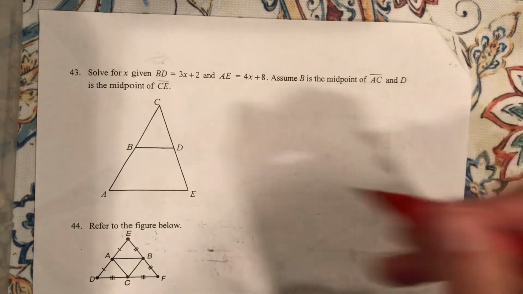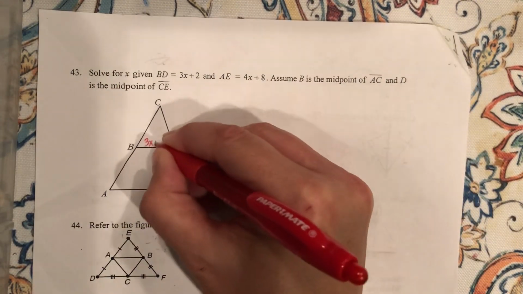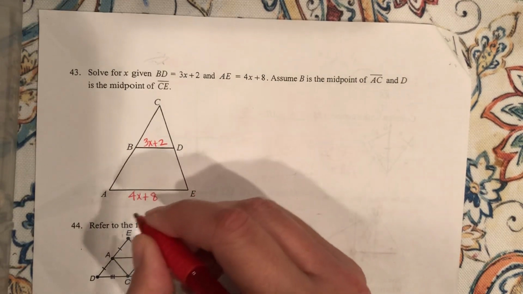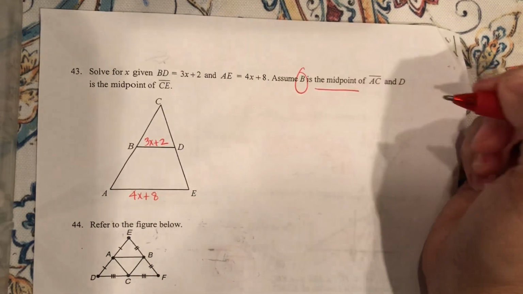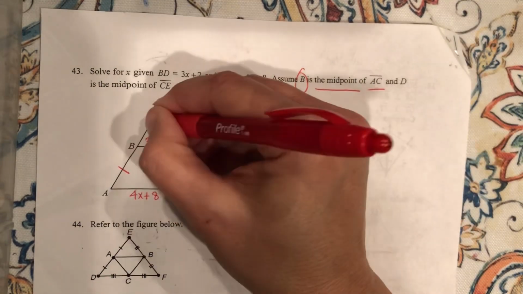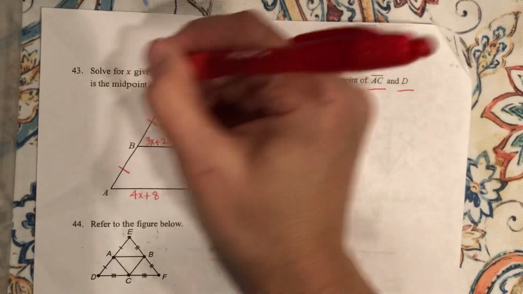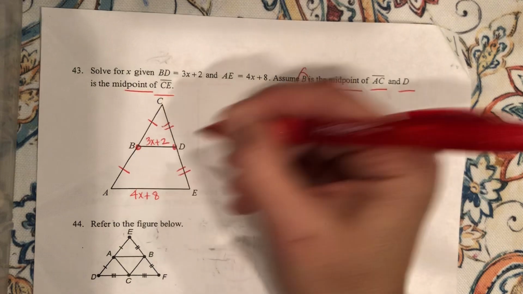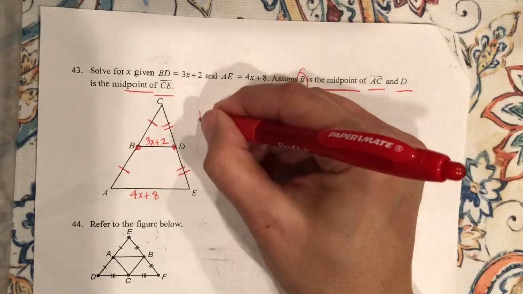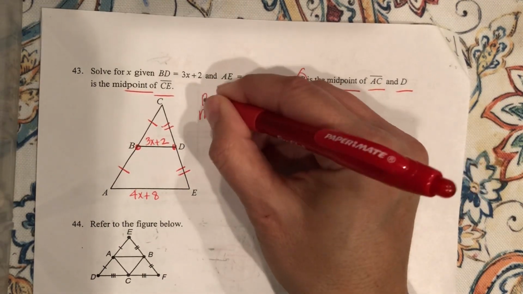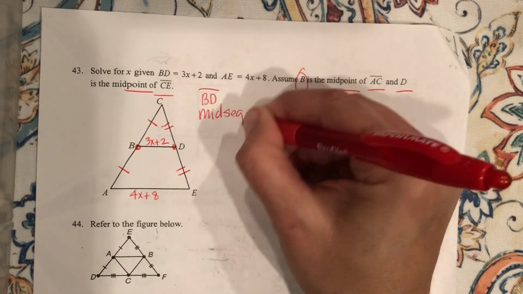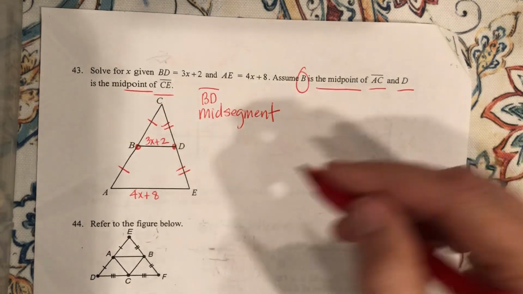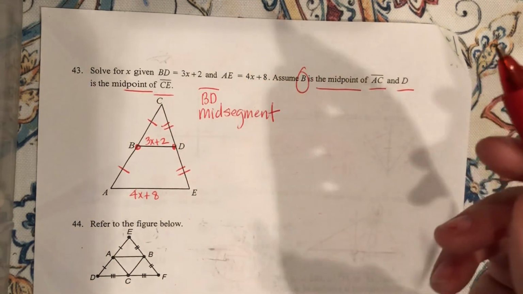Anyway, solve for the given. If BD is 3x plus 2 and AE is 4x plus 8, assume B is the midpoint of AC and D is the midpoint of CE. What happens when we have a segment in a triangle connecting 2 midpoints? We call that BD a midsegment.